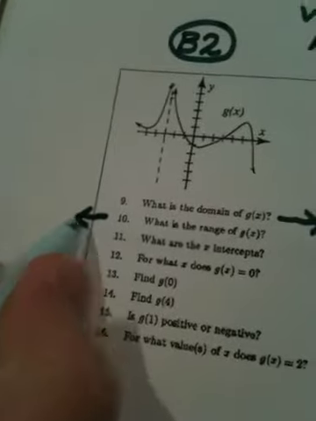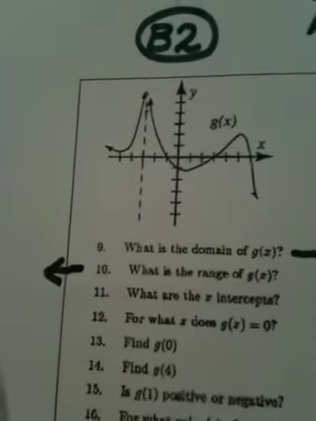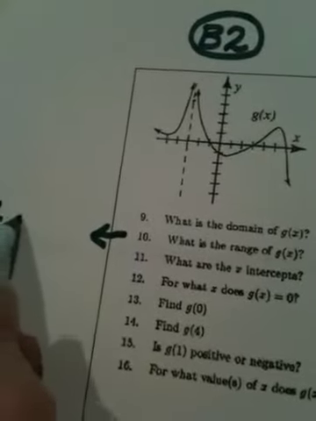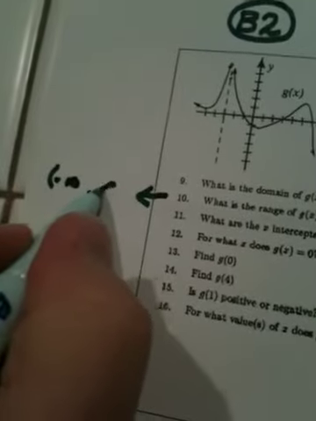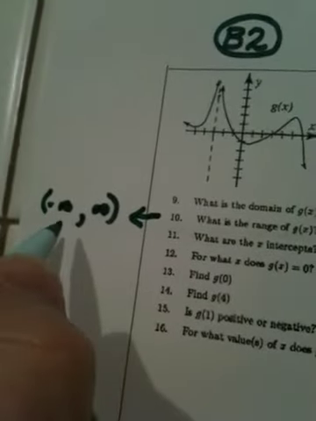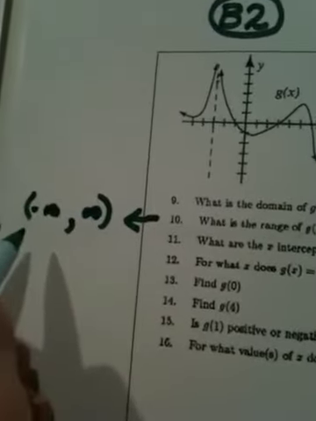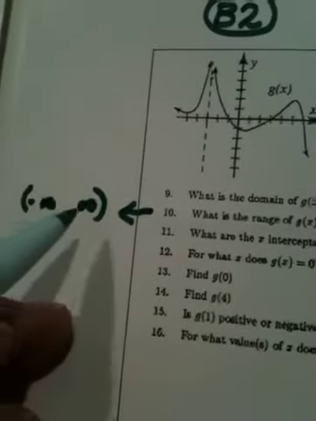So my range is no different. My range, the answer to question 10, would be -infinity to +infinity. Okay? All reals. So my range is -infinity to +infinity.